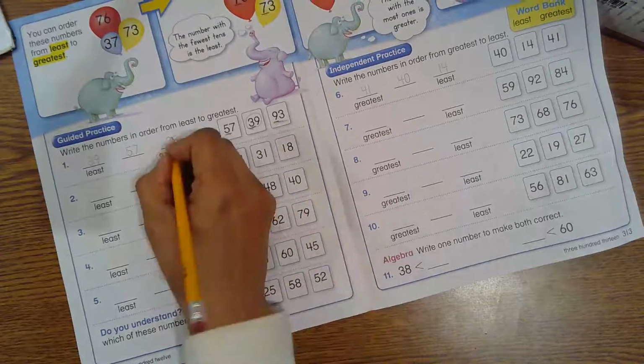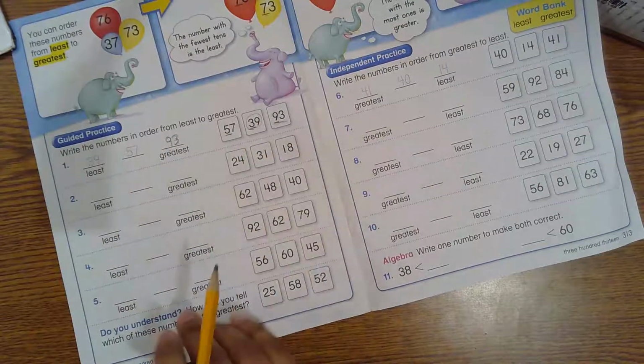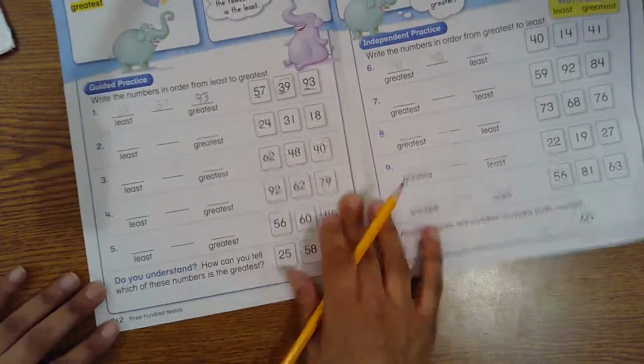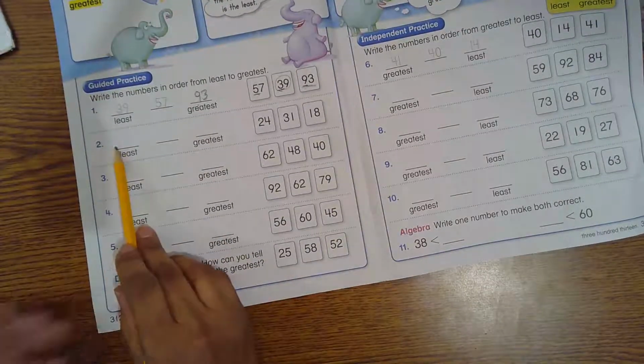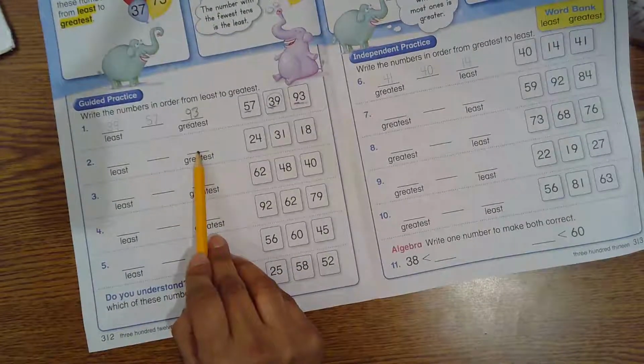The 93 will be my greatest, and then the 57 will be in the middle. Okay, let's do exercise number 2. Now start with the least, and we need to write the greatest after.